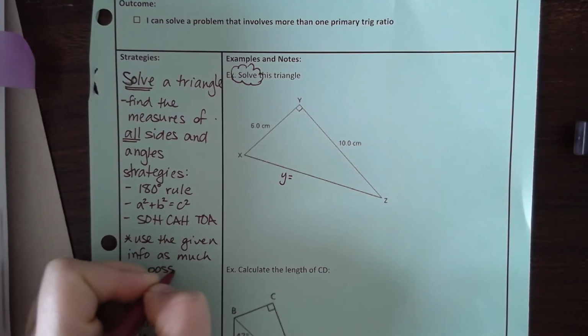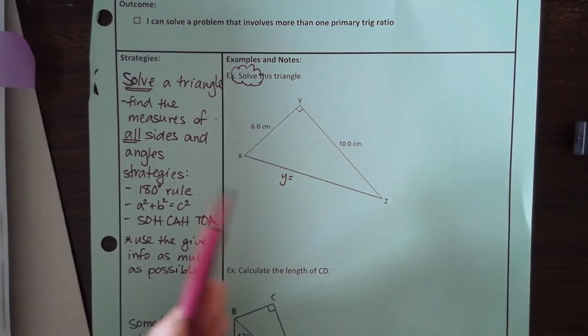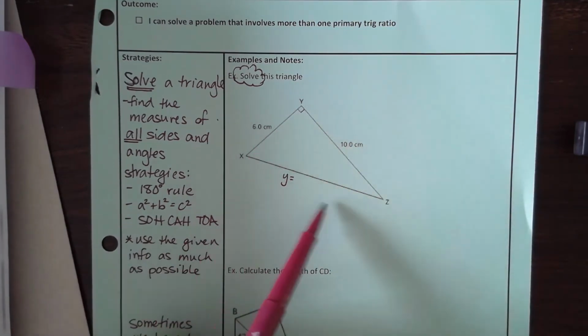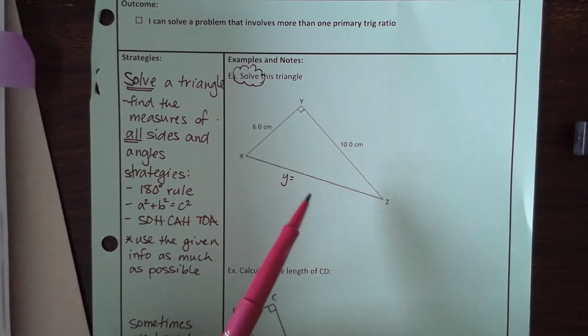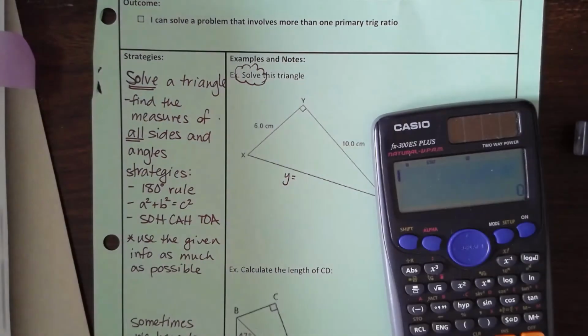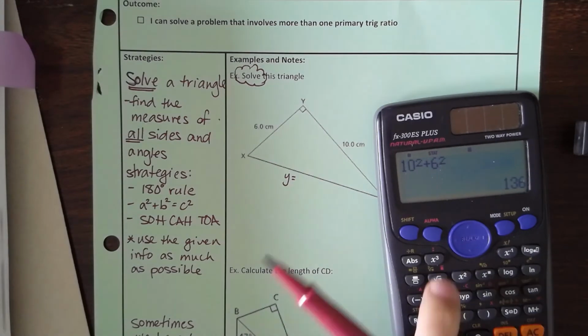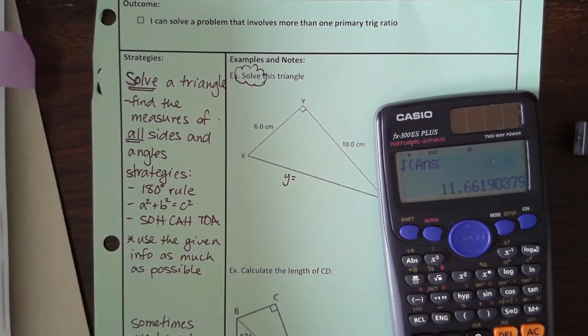What I mean by that is if I were to use Pythagoras to solve for little y, I would have 10 squared plus 6 squared equals 136, which isn't a perfect square. So when I square root that, I get little y equals 11.66190379.